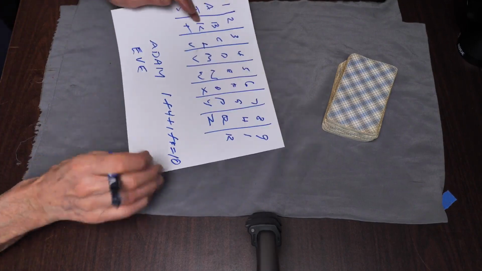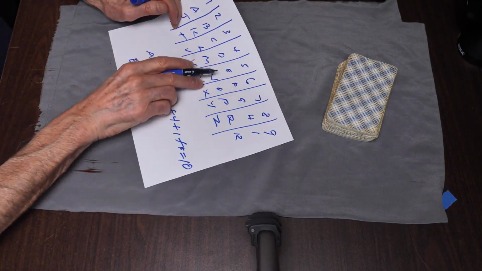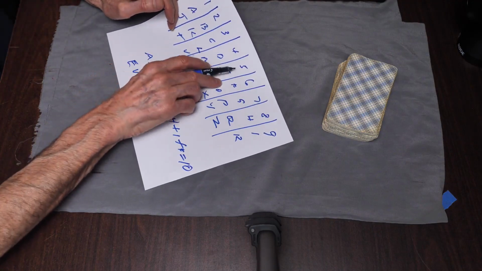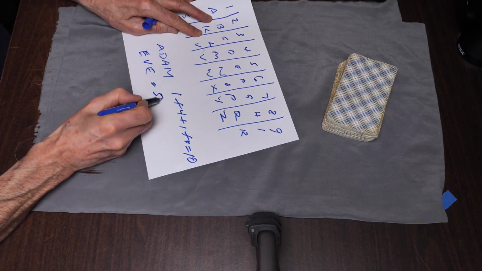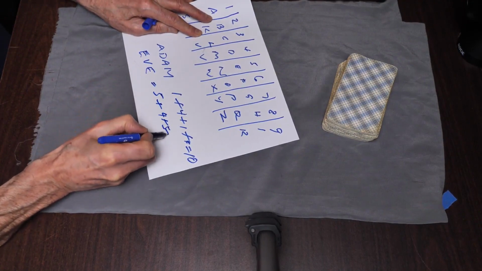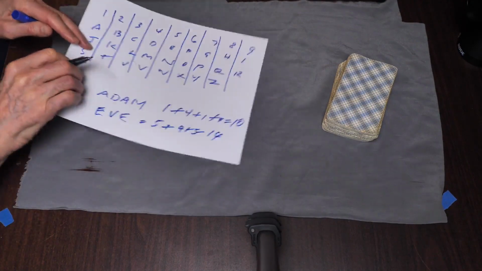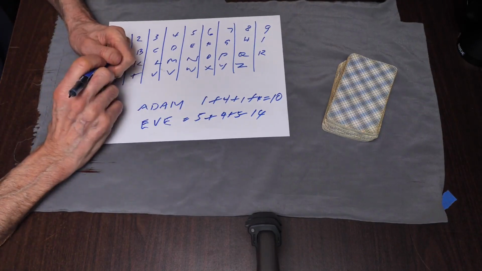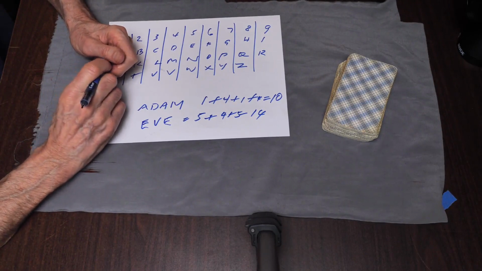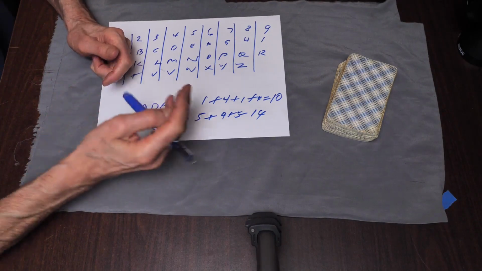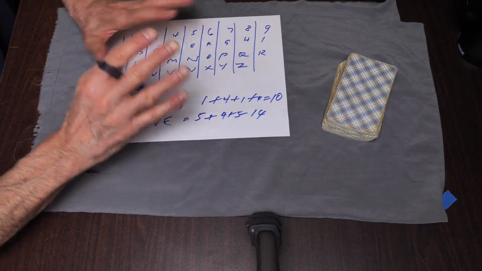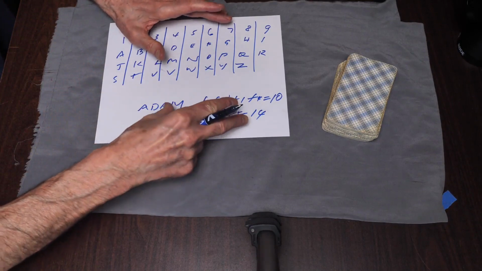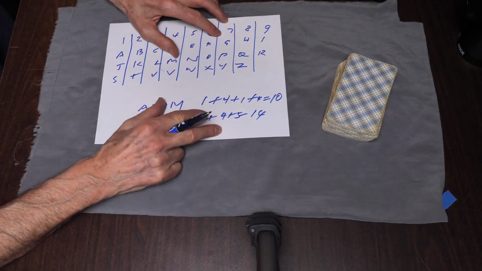So maybe you could do something with 10 that way. But when we do Eve, V is 4, and E is 5. So it's 5 plus 4 plus 5 equals 14. Right, so Eve is 14. I don't know, what does 14 mean? You can look in a book and find out about 14. I know there's a 14th major trump, but we're not supposed to. We're going to see if we can do something with just the Pythagorean system on its own.